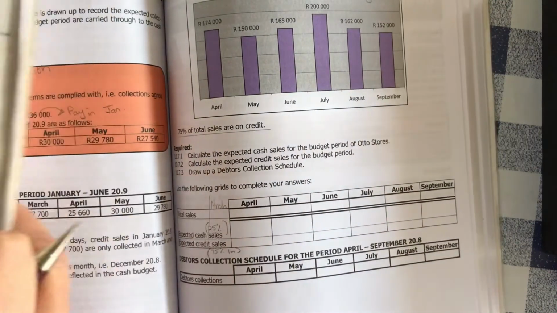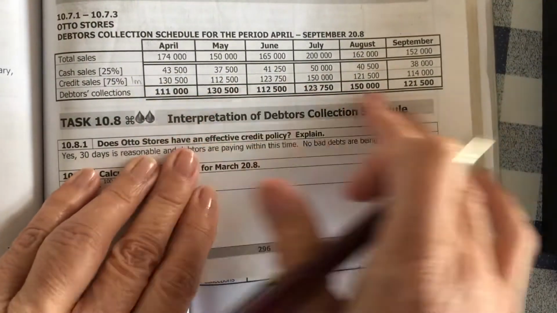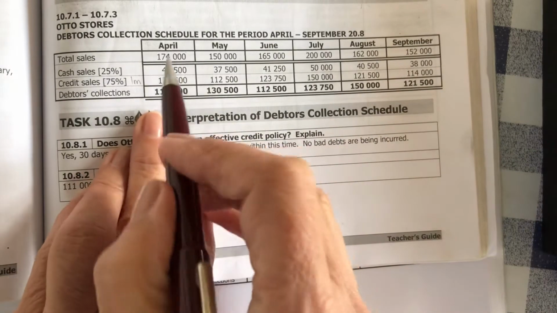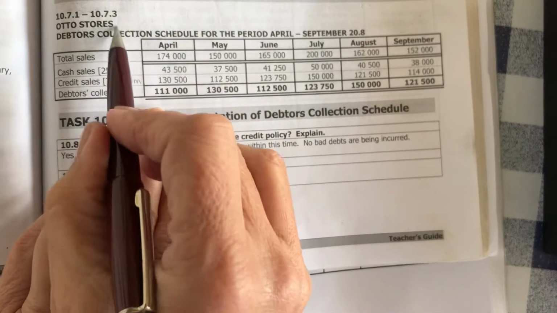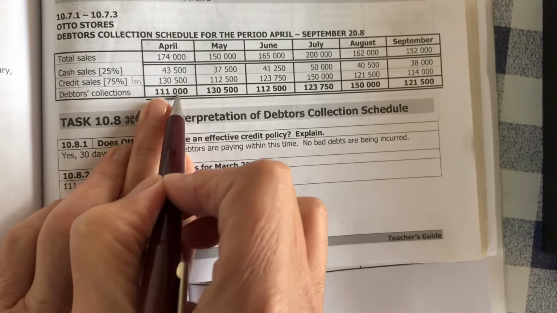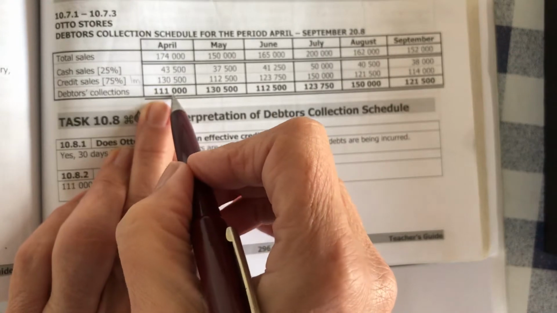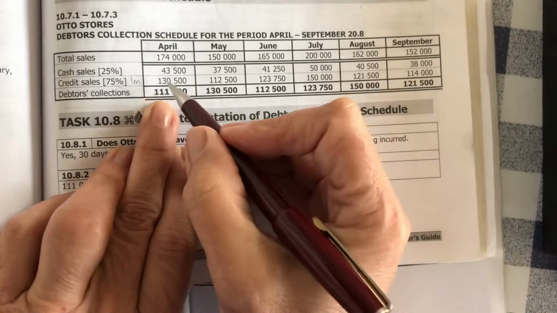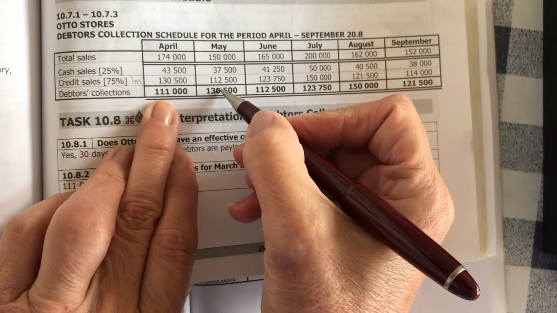So if you now look at this answer, and I will place it on the screen, that 111 that they said the debtors owe us in March is going to be received in collections in April. The 75% from April will be paid in May.